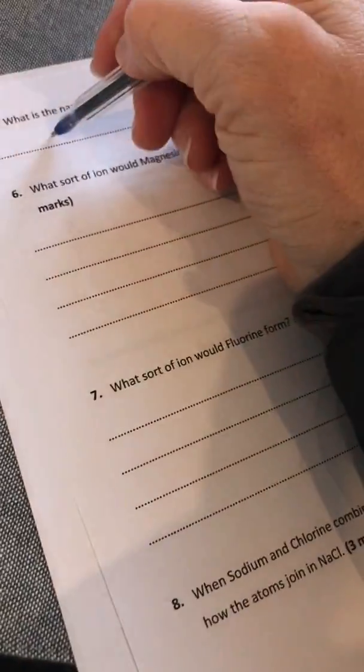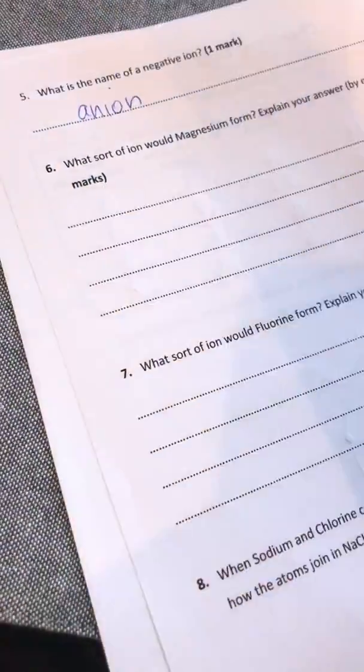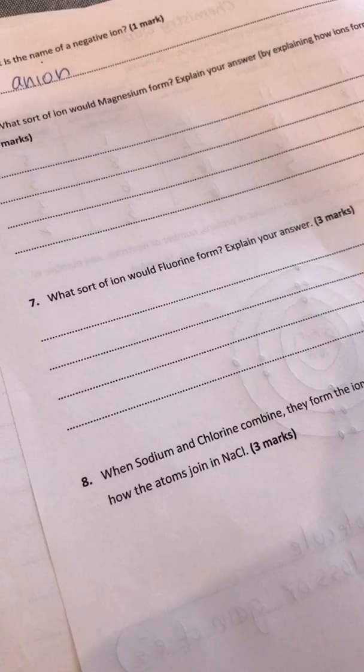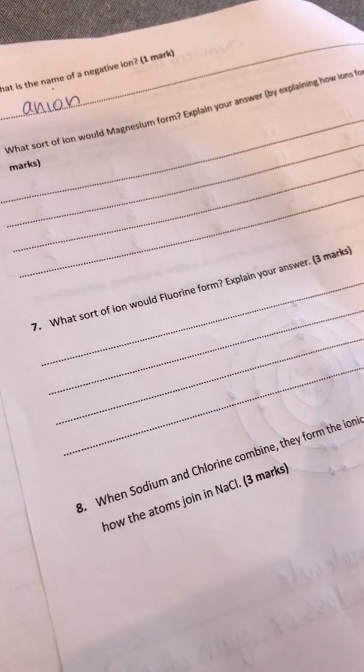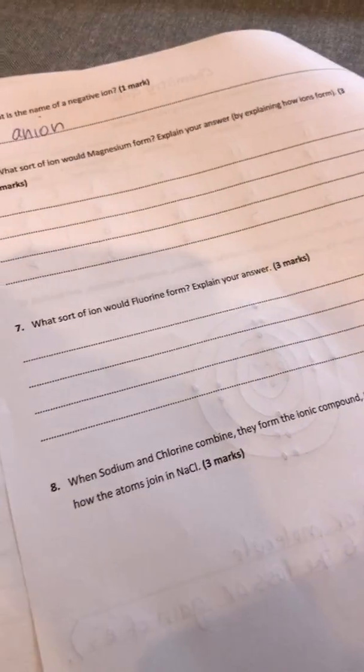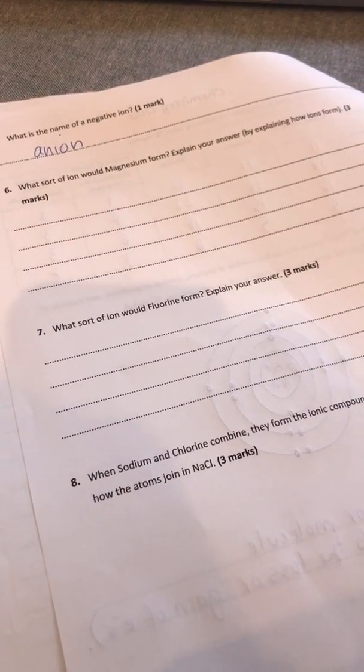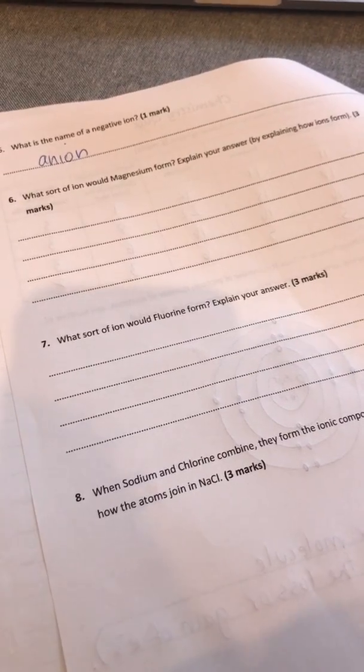The name of a negative ion is an anion. These answers were hit and miss. Well, not really actually, but what I ended up expecting was a little less than what I had initially expected you to put in this answer. But I'm going to give you an example of what would be a perfect answer in terms of everything complete.